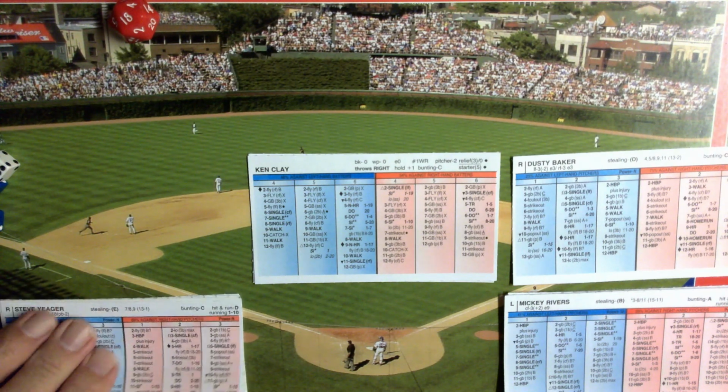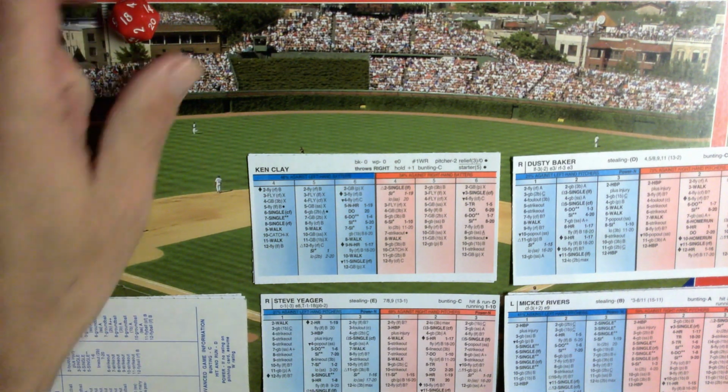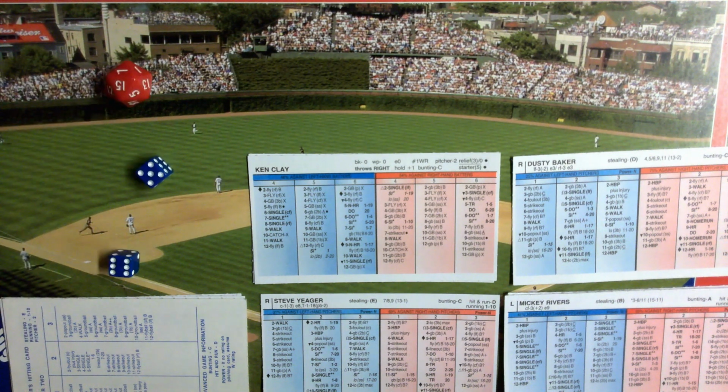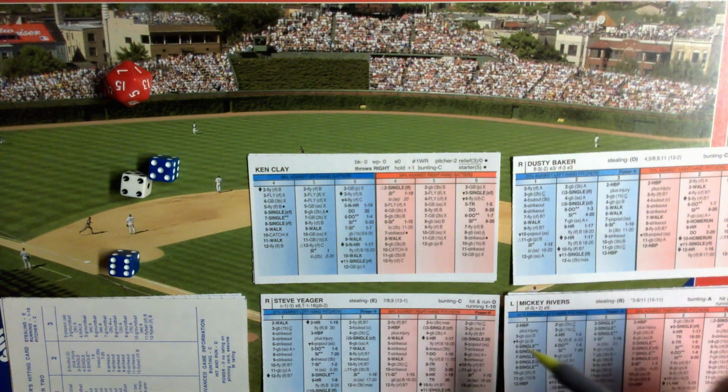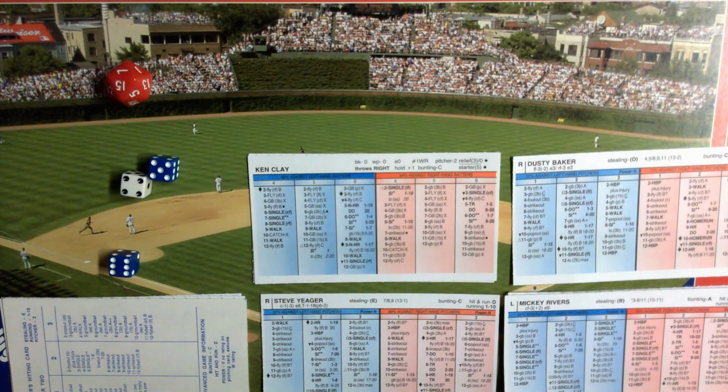Baker's at first. Catcher Steve Yeager's up next. Yeager's 0 for 1 on the day. He did have a walk. Infield is playing normal. That's a 4 and an 11. 4 and an 11 against a right-handed batter is a ground ball, second base B. So we got a runner on first. It's a 4. Batter safe. Runner is out, so that's a fielder's choice that Yeager hits into. And there's 2 down now.